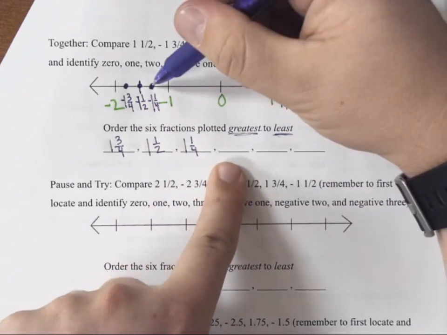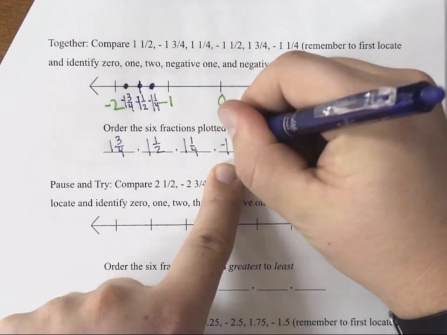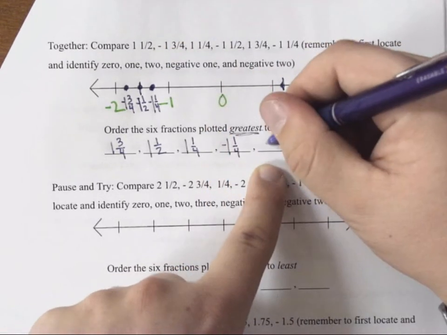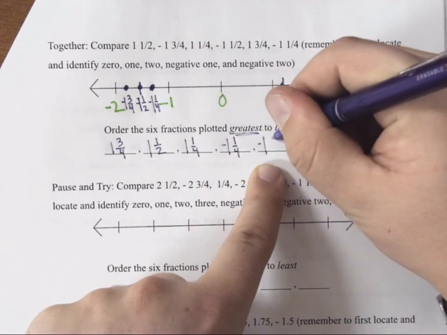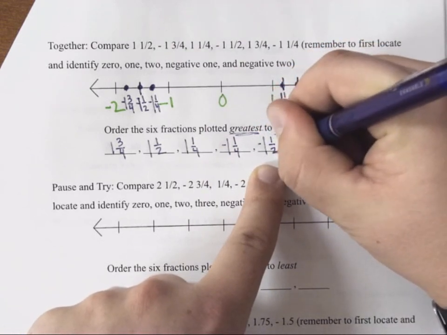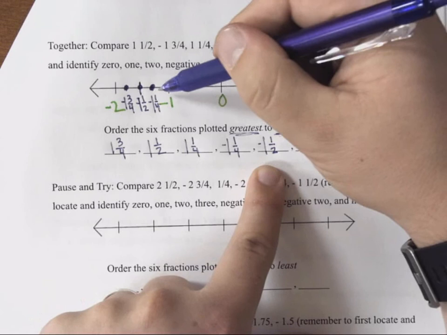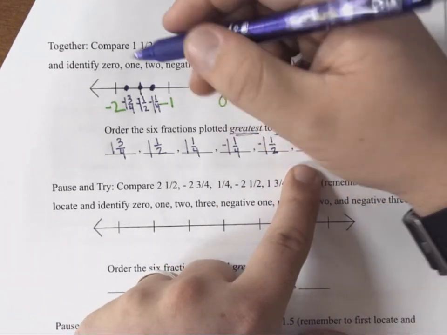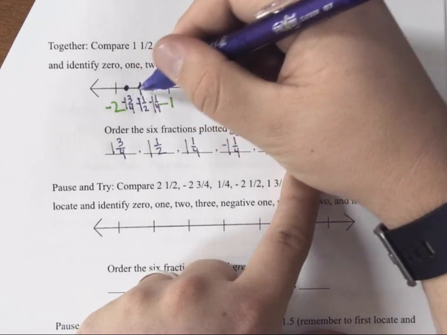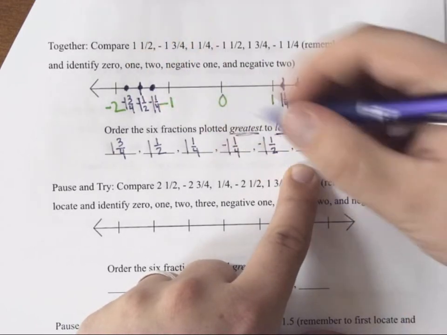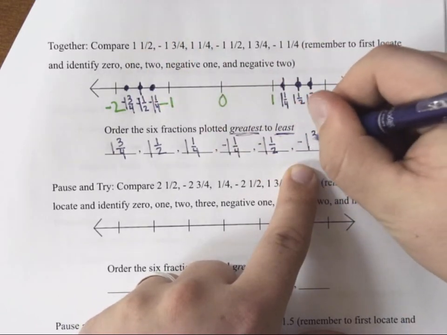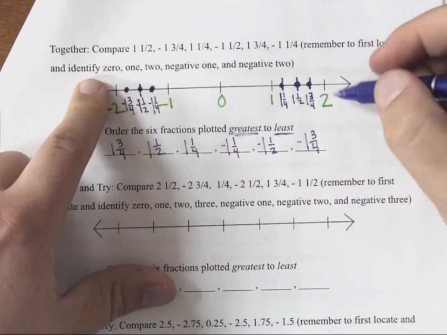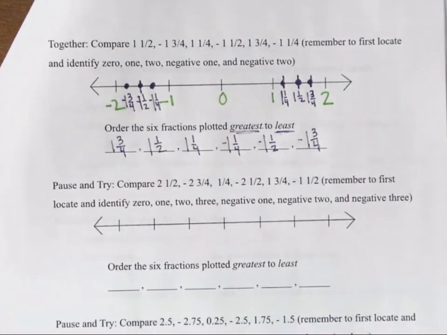Then we have negative 1 1/4, which is still bigger than negative 1 1/2. Notice as we work our way to the left, the numbers are getting smaller because my negative numbers are getting bigger. So now I have, after negative 1 1/2, we finish with negative 1 3/4. I'm not including 2 or negative 2 because they are not plotted on my number line.